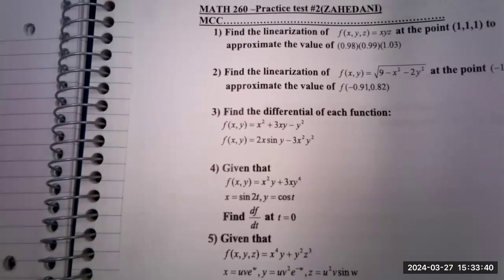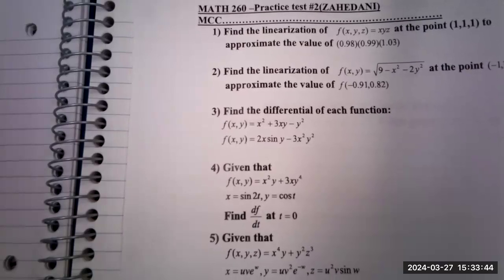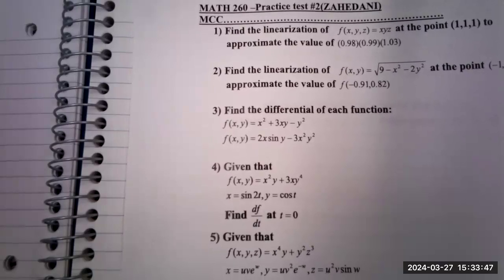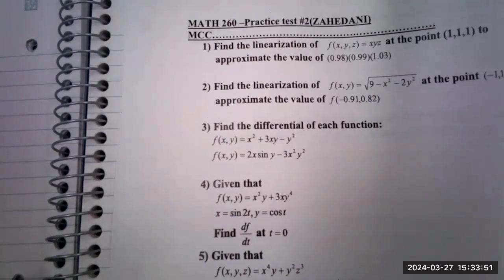Because when you get to the next test, the topics are going to be quite different, and you're not going to see these types of topics that I do on test 2 anymore. So that's your last chance. You better get whatever you can. So this is it. Let's just go with the topics.